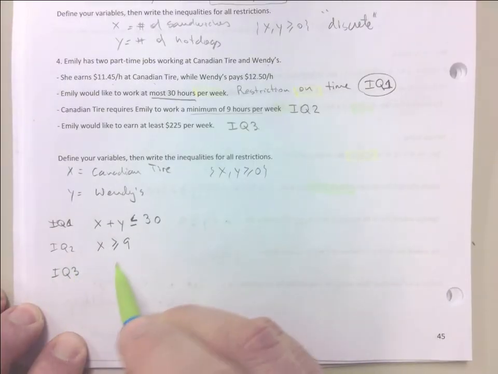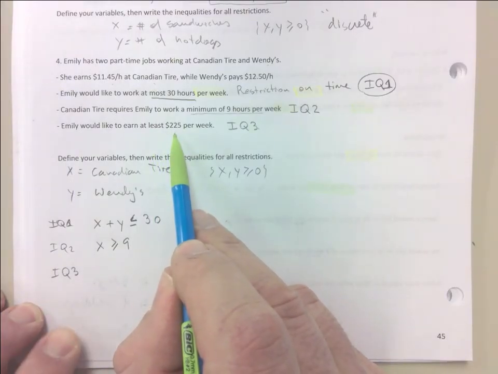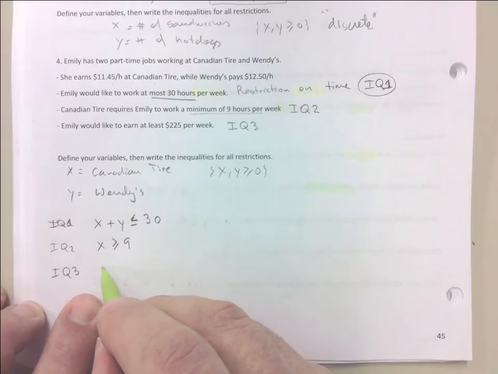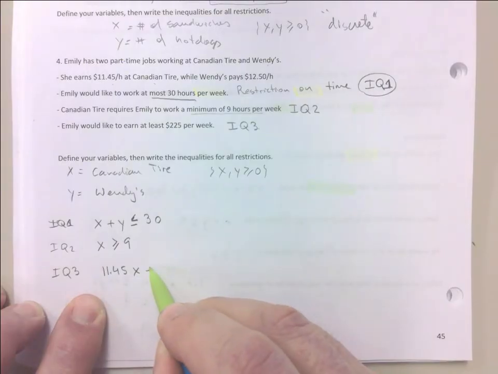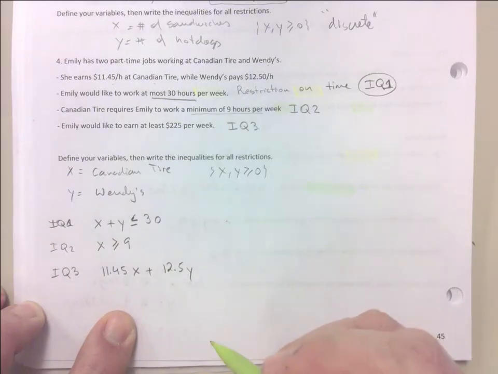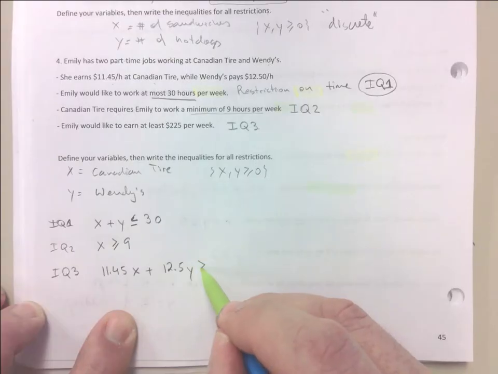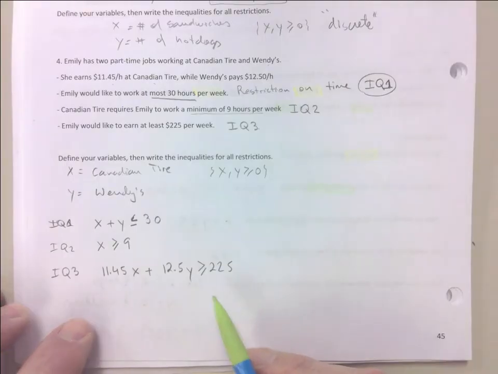Inequality 3, we're talking about money. So how would you do this one? You would say, well, it's $11.45 at Canadian Tire, and it's $12.50 at Wendy's. And that combination has to be greater than or equal to 225 because it says at least.